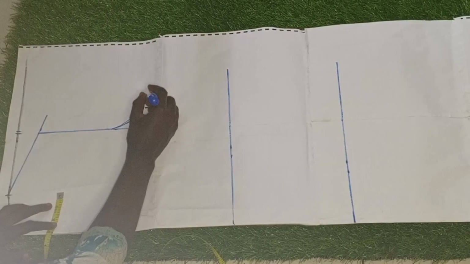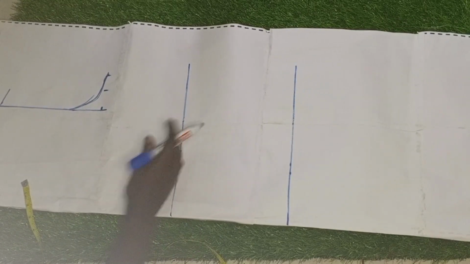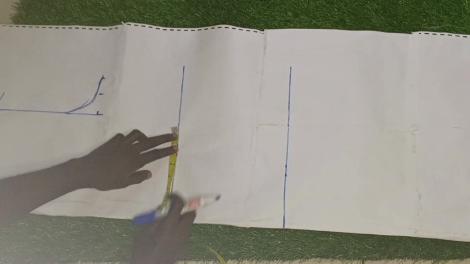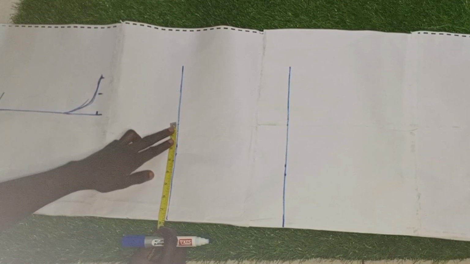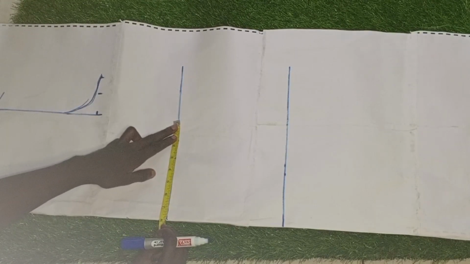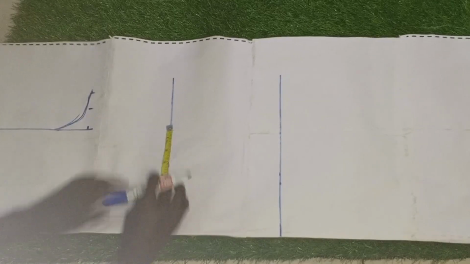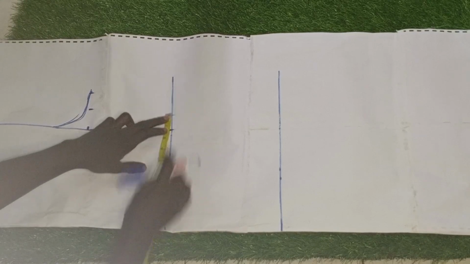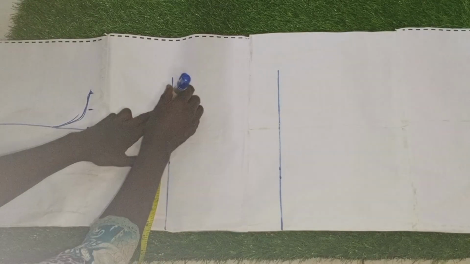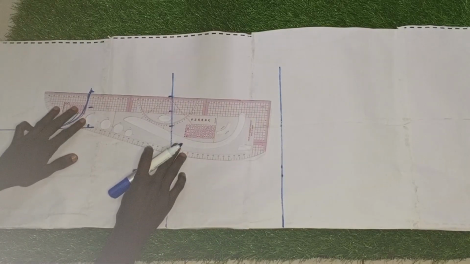And you can also train your hand to use free hand like this, so that anytime you are somewhere and you don't have your curved ruler, you can still work. Alright, so on the waist, we'll put our waist measurement divided by 4. And I will add 1 inch as my dart allowance. And I will also add another 1 inch as my seam allowance. So this first 1 inch I'm adding is my dart allowance. I will add another 1 inch sewing allowance. Then I'll connect.